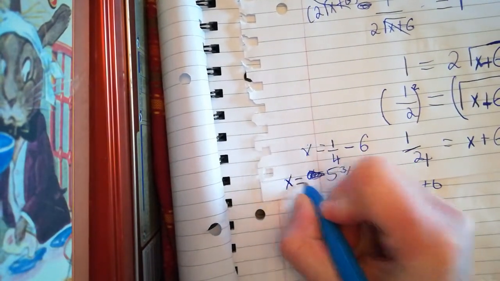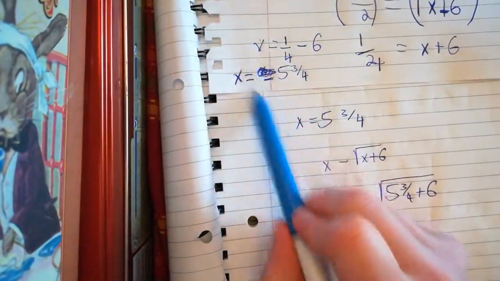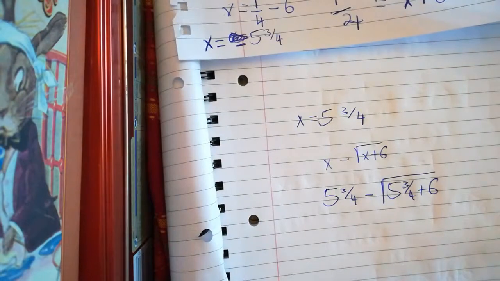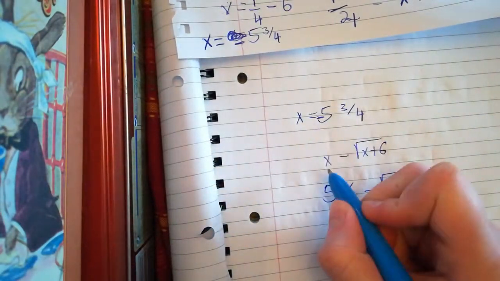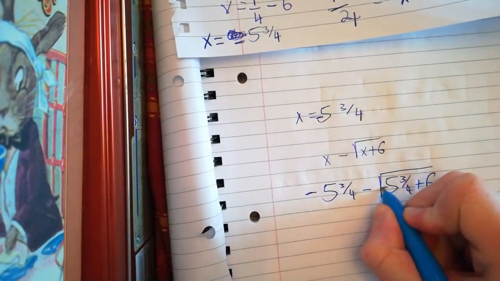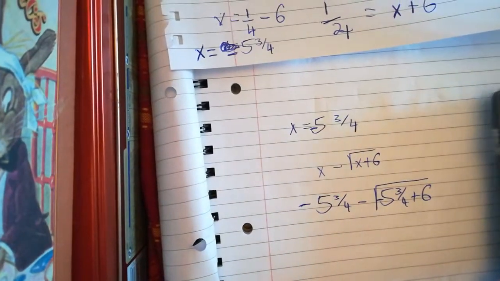So I got minus 5 3/4 as my answer. I just left out my minus sign, so just be wary of that. So then plug in minus 5 3/4. Sorry about that. So it should be minus 5 3/4.